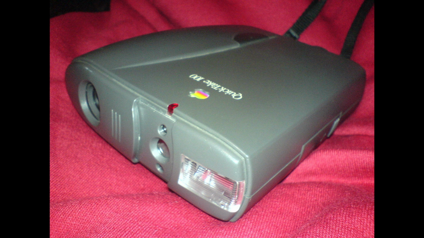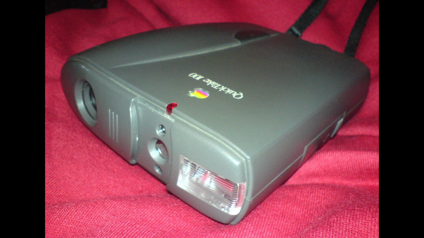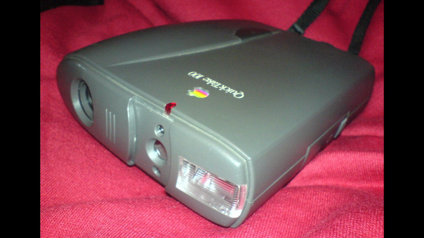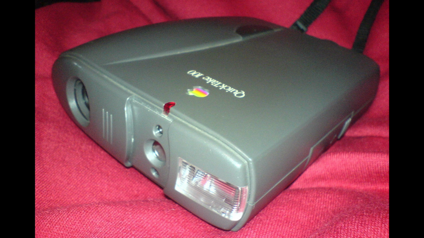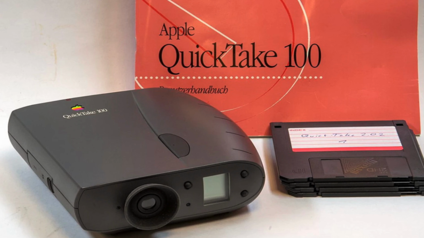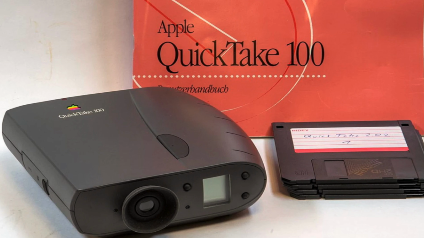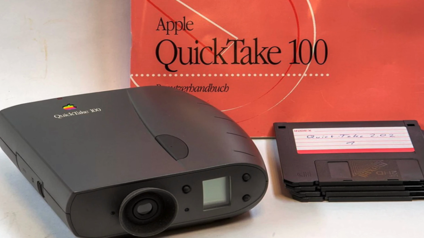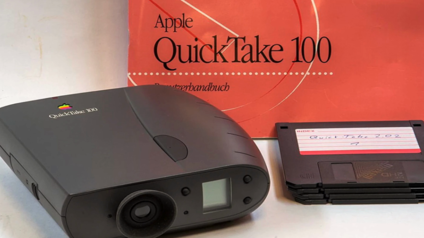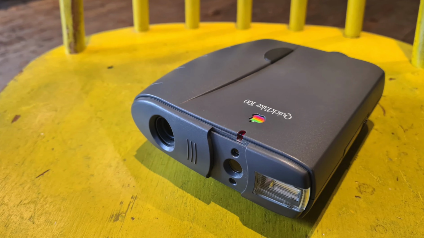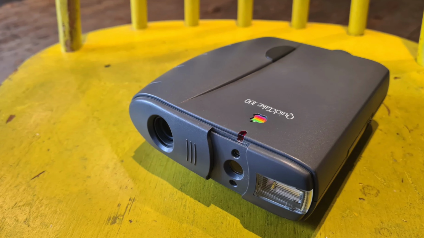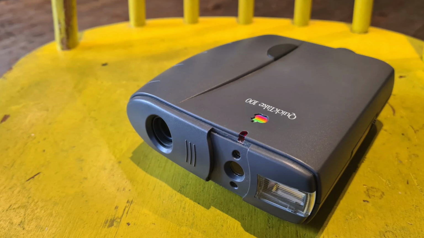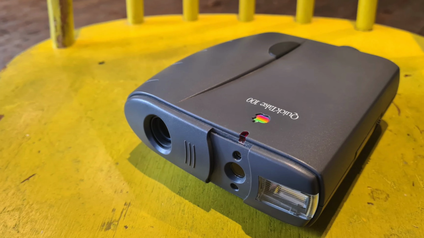QuickTake is another cool chapter in Apple's history. Released in 1994, QuickTake was among the first consumer digital cameras, pretty groundbreaking at the time, when digital photography was still in its infancy. Apple partnered with Kodak to develop it, focusing on ease of use and integrating it with the Macintosh ecosystem. It had a very simple design with no preview screen.